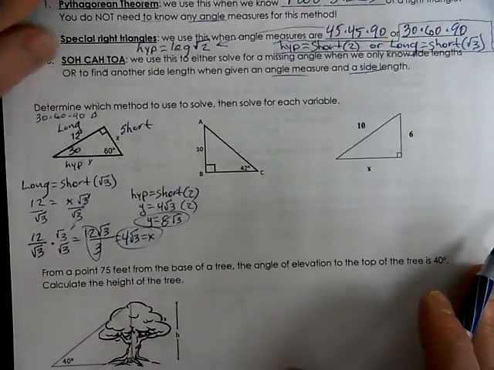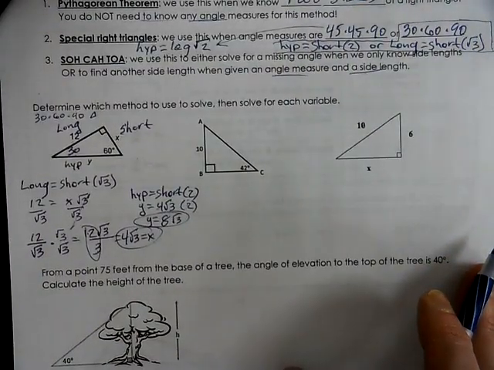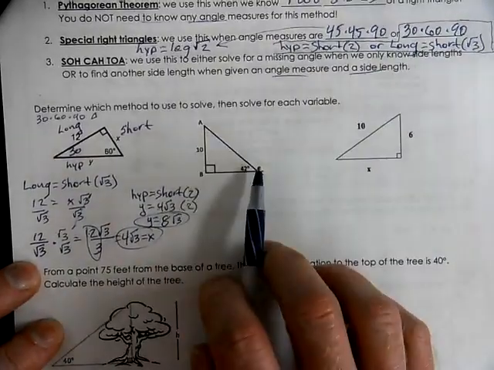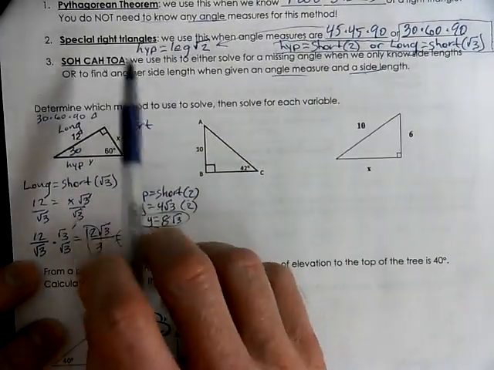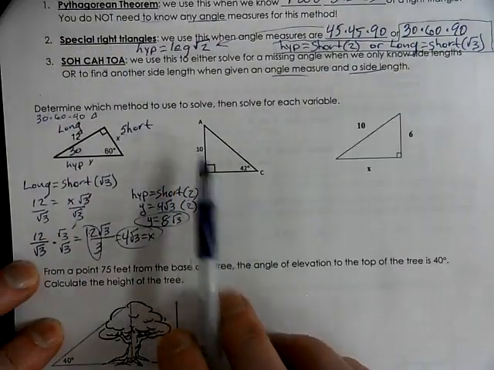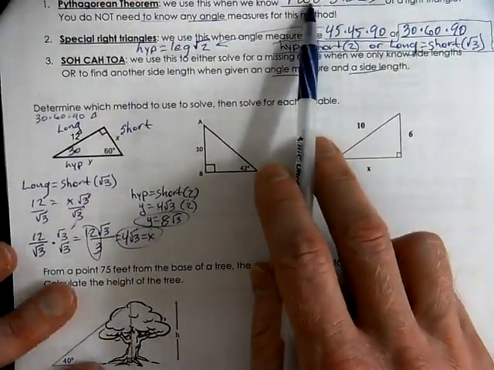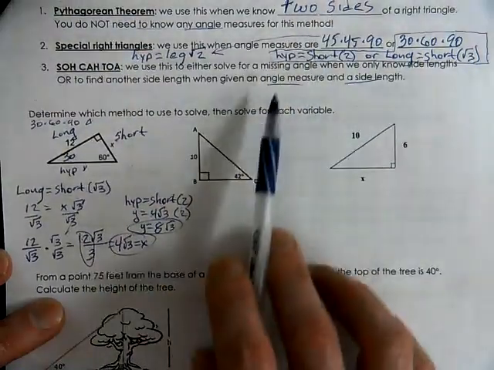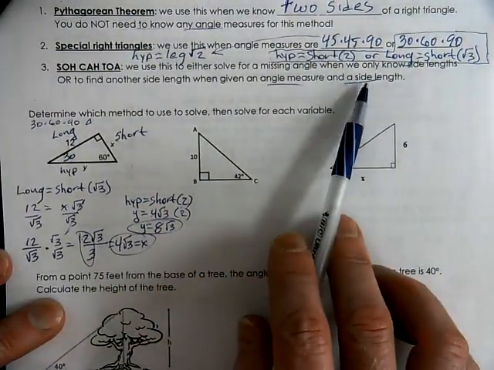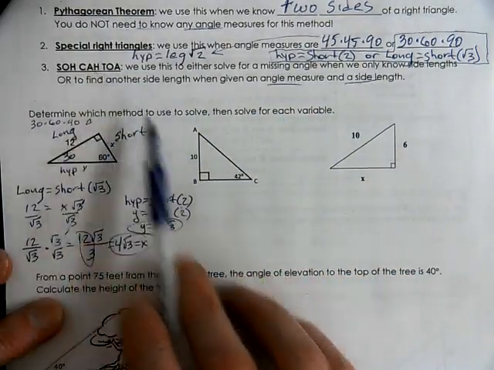Notice that this next one is not a 30, 60, 90. It's not a 45, 45, 90. And we cannot use Pythagorean theorem. We don't know 2 sides. You must have 2 sides for Pythagorean theorem. We have 1 angle and 1 side, so we're going to use SOH.